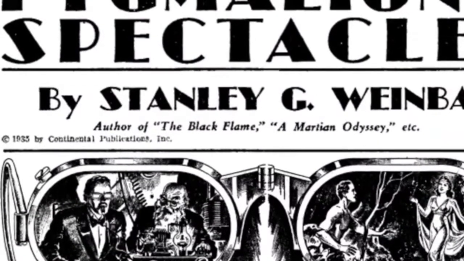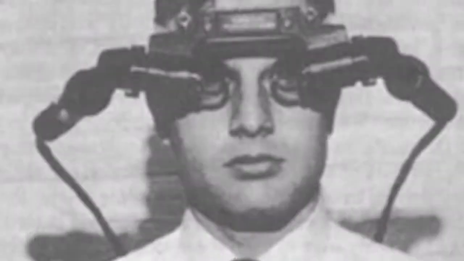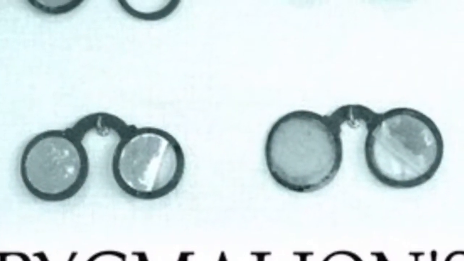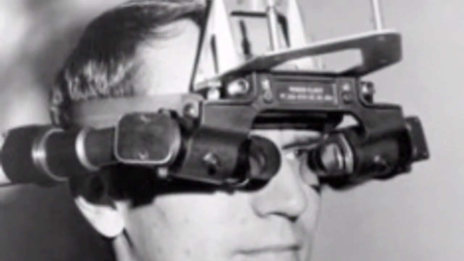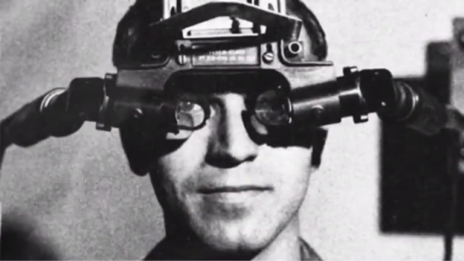During the 1930s, a science fiction writer, Stanley G. Weinbaum, came up with the idea of a person wearing a set of goggles to experience a fictional world that had taste, touch, and smell. These goggles, also called the Pygmalion Spectacles, are almost identical to the VR headsets that we see today.